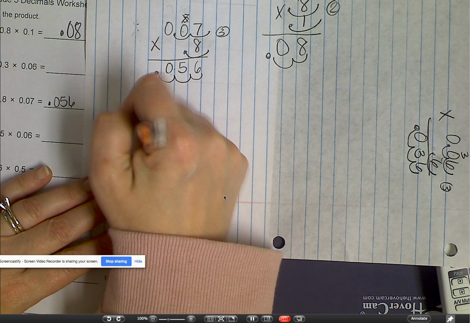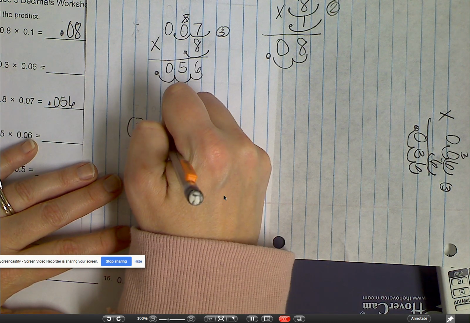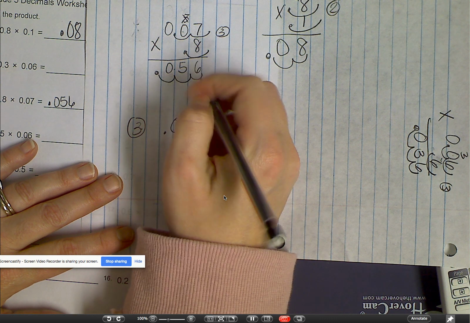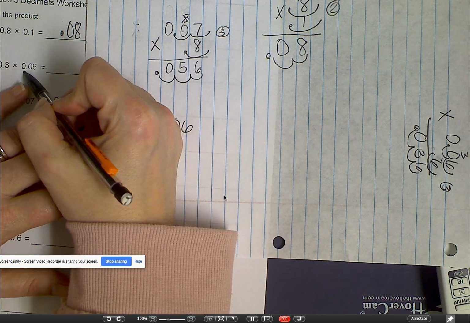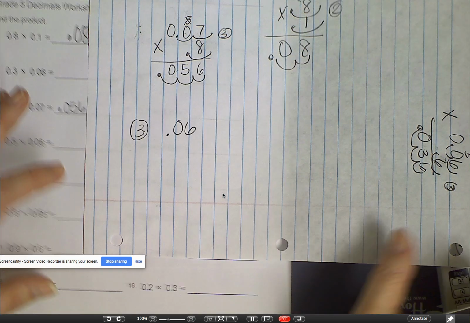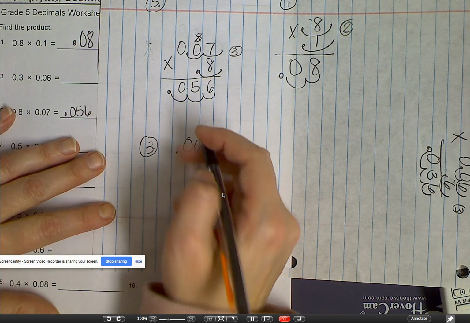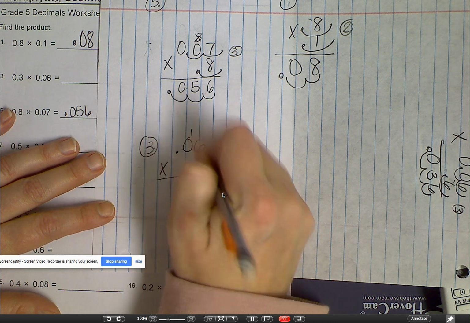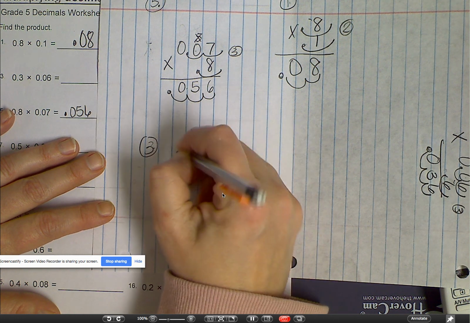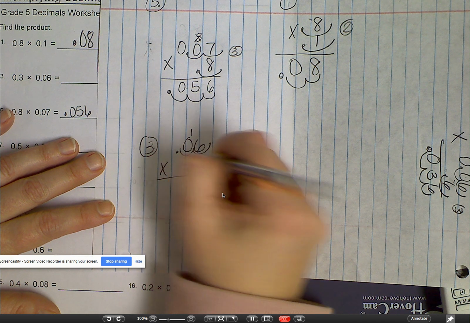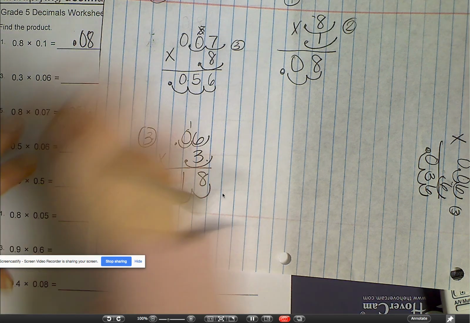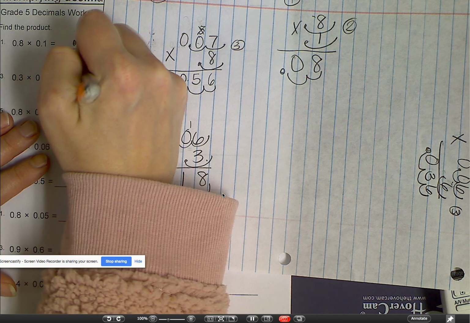I'm going to do one more with you, and it's going to be number 3. Number 3 is 6/100. You don't have to put that 0 in there if you don't want to, because it's not going to change the value. Times 3/10. So that's 18, and that's 1. 1, 2, 3. So I get a 1, 2, 3. So my answer is 18 thousandths.